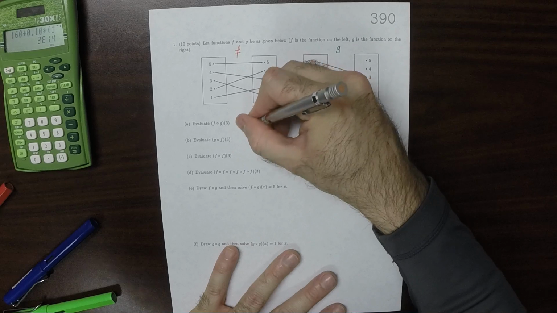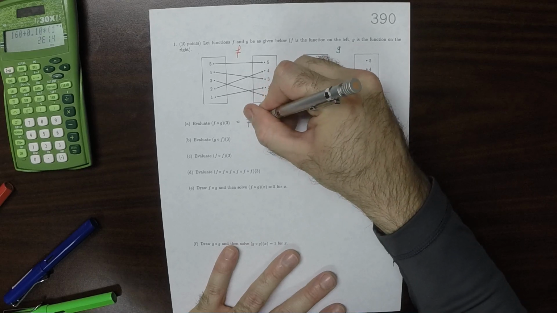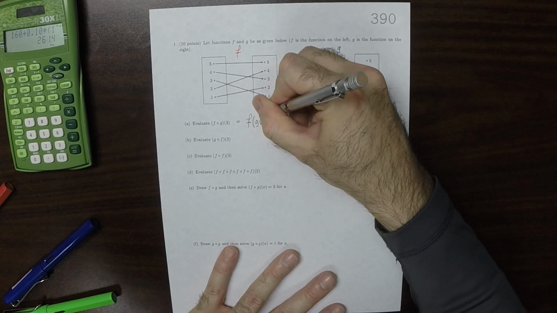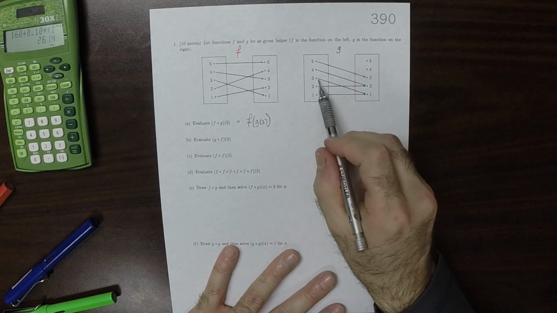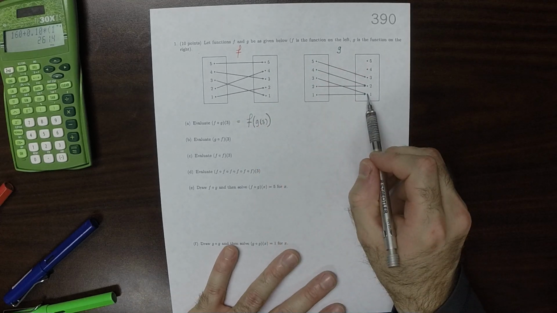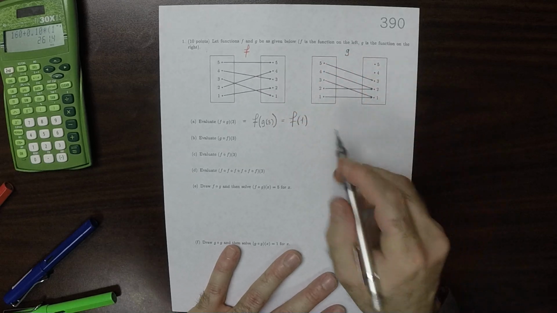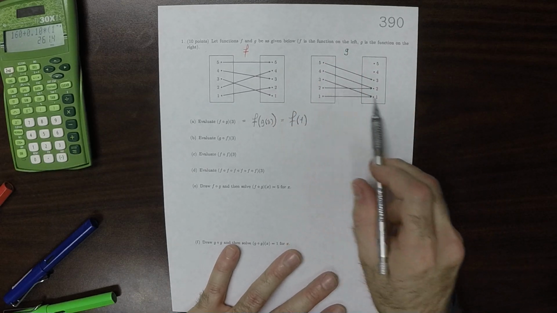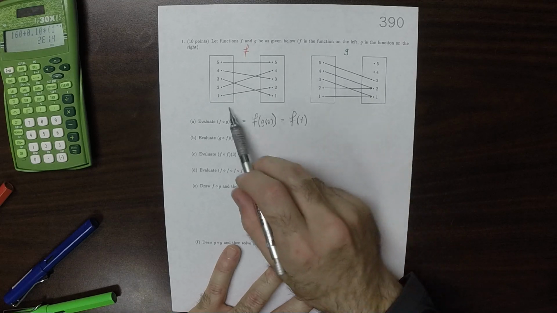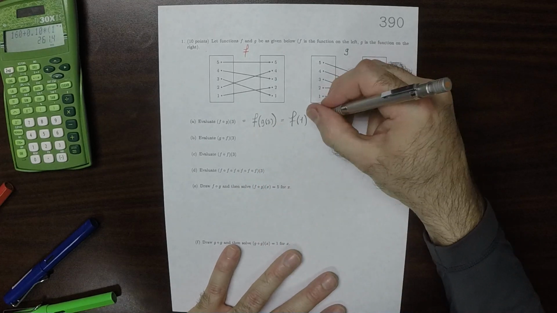Without the composition operator, this would be f evaluated at g of 3. Okay, so g takes 3 to 1. So that would be f of 1, because g of 3 is 1. And then f of 1 is 2.